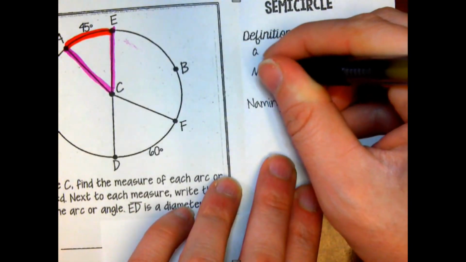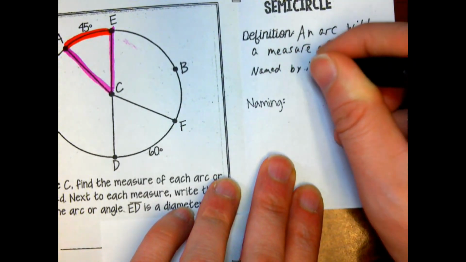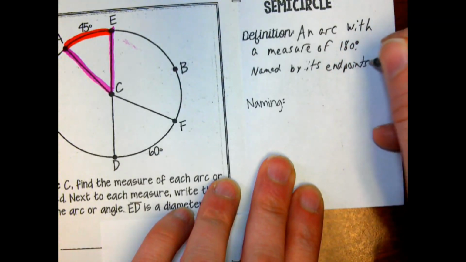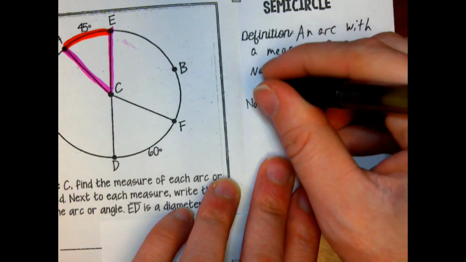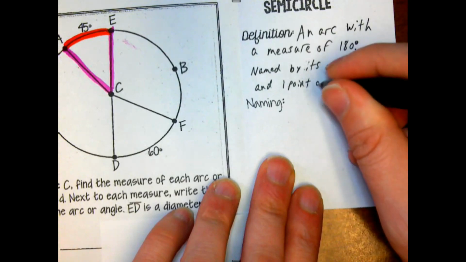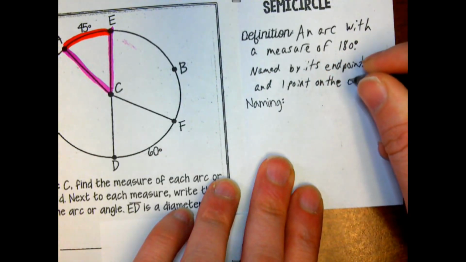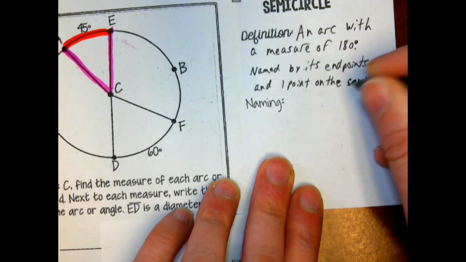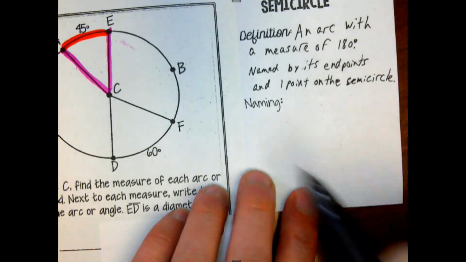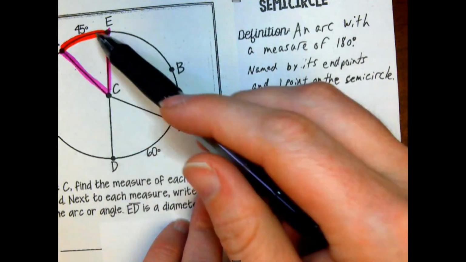It is named by its endpoints and also one point that is on the semicircle, so you know which direction to go. For example, if I called this semicircle ED, you wouldn't know if I'm talking about going this way or this way.